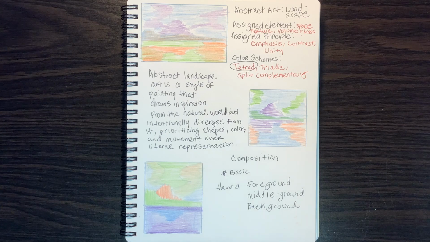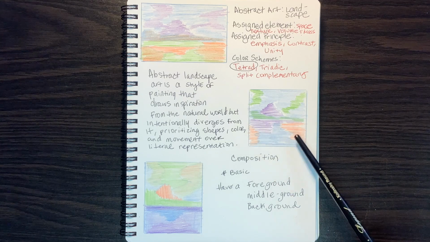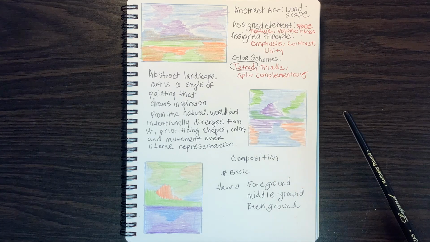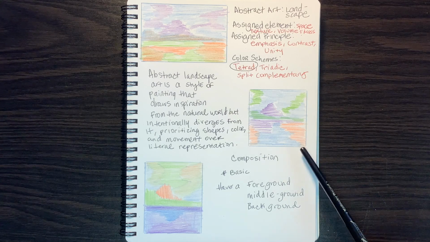When it comes to tetrad, in my opinion, you're using a lot of tertiary colors in their complements, and it's kind of double. So you have 2 of the complements together. Like if you can see with this composition that's here, this is actually a tetrad. Let's look at the complements that are here.